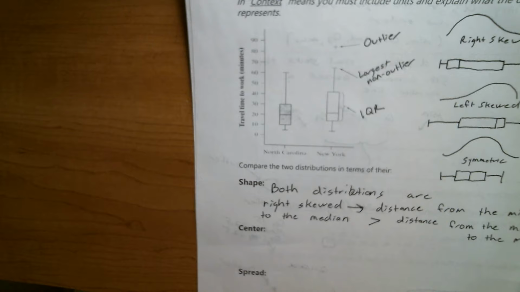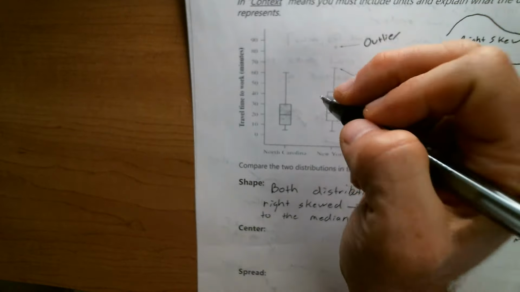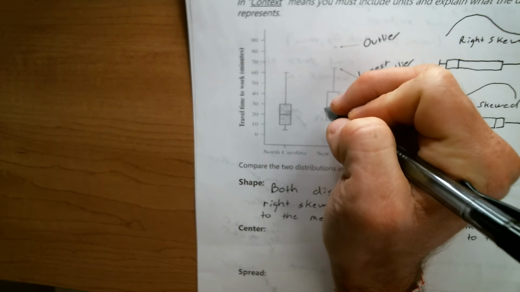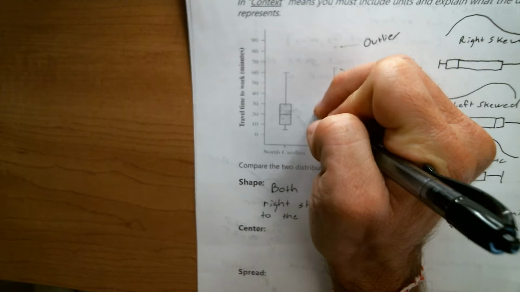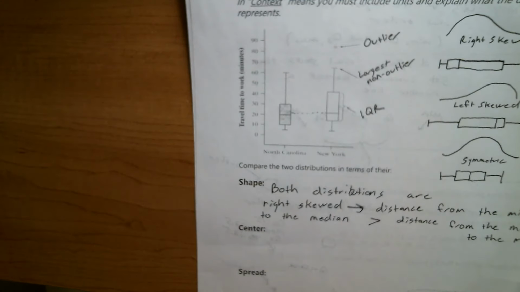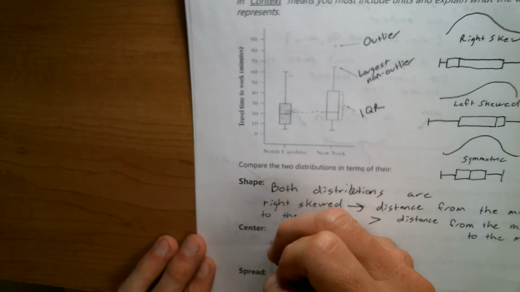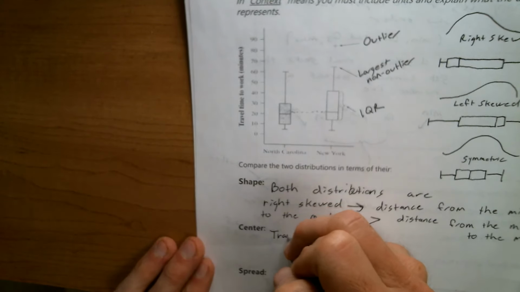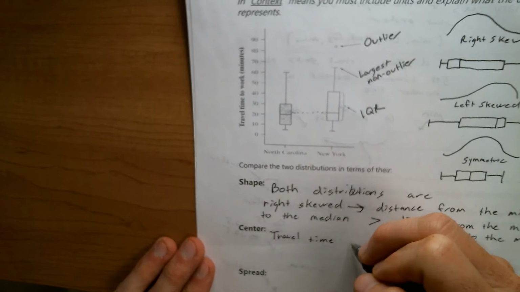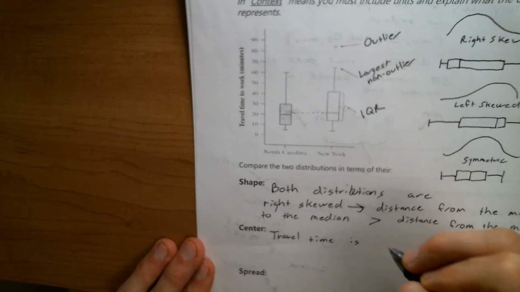Now, as far as the center of the distribution, if we're comparing these, we can see that since both are right skewed, we should really measure our center with the median. So we can see that they're pretty similar. All right, so we could say the travel time is fairly similar.